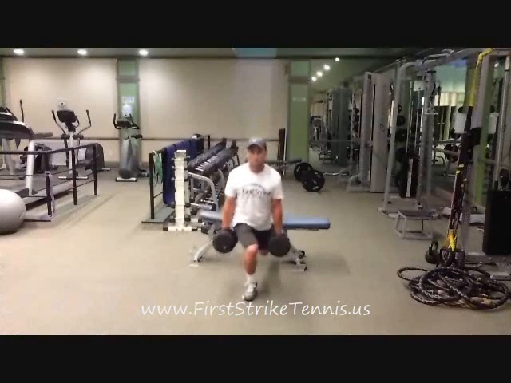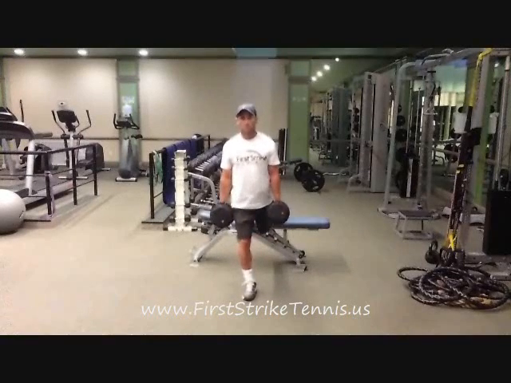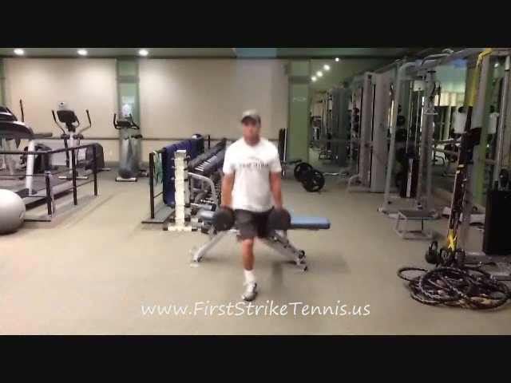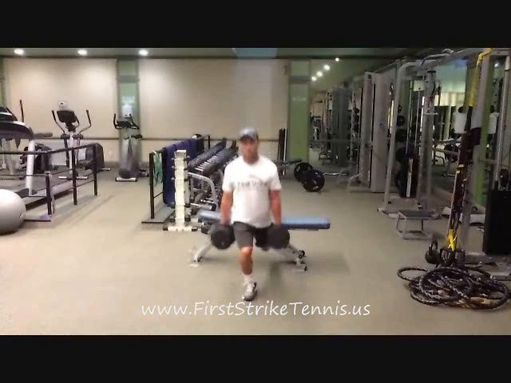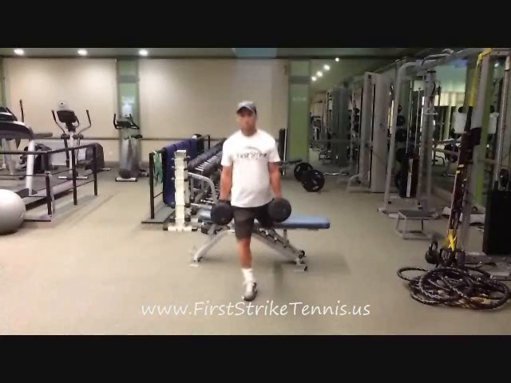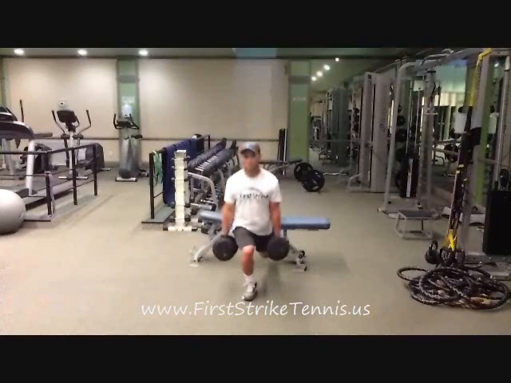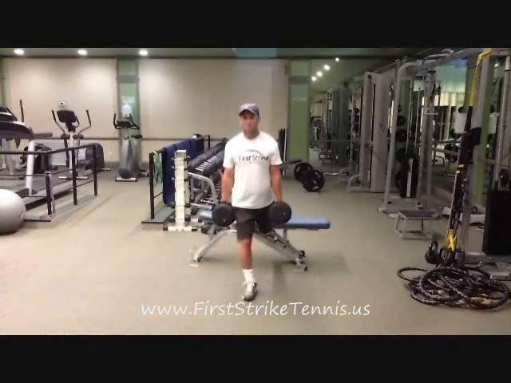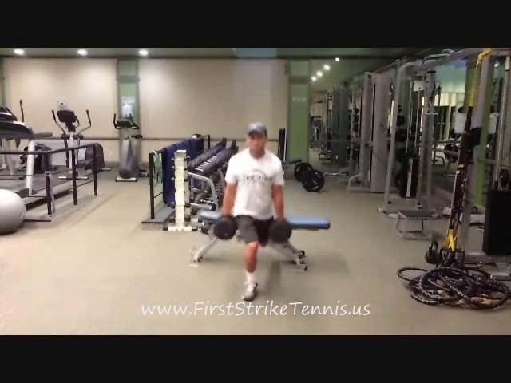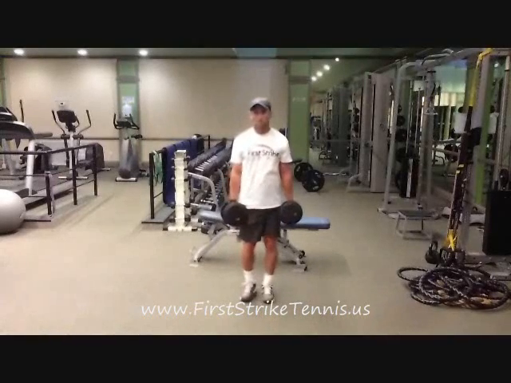Okay, to begin today's workout, we're going to start off with a single leg squat. This is an excellent exercise for tennis players, as tennis players are often playing shots off of one leg. I prefer this for that reason over the traditional two-legged squat. However, you may need to go to the traditional squat when you're getting to heavier phases of your periodization, simply for stability and strength.